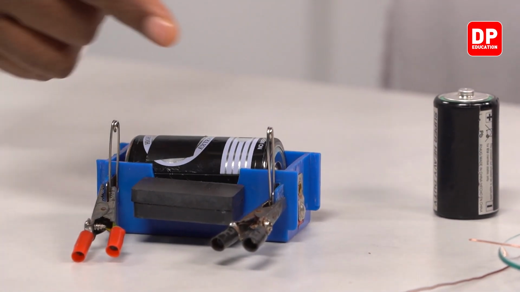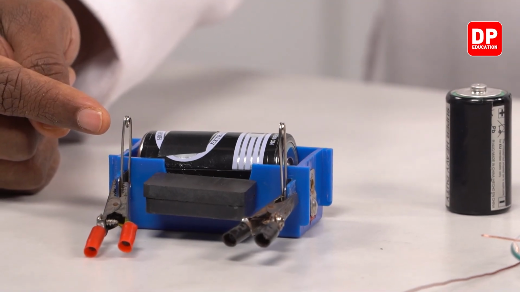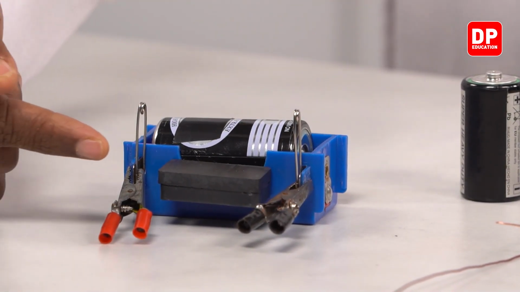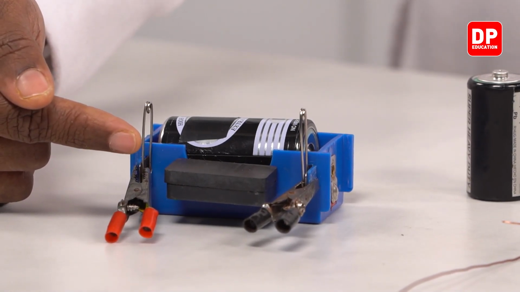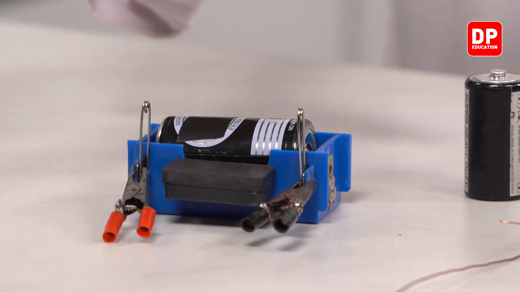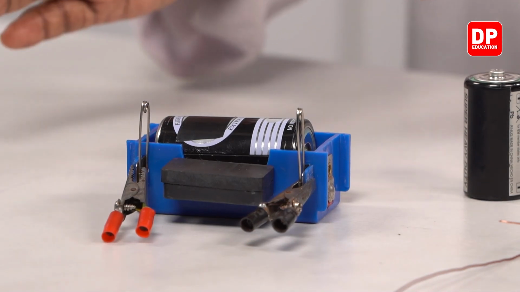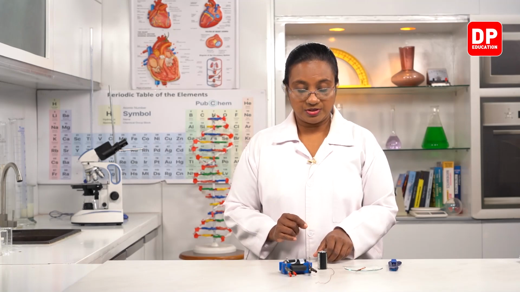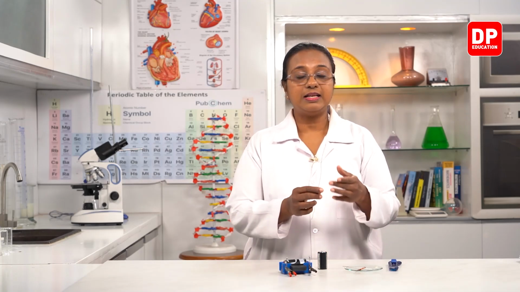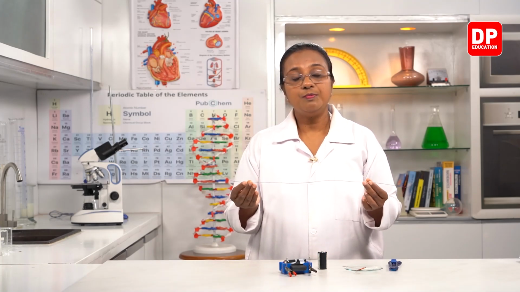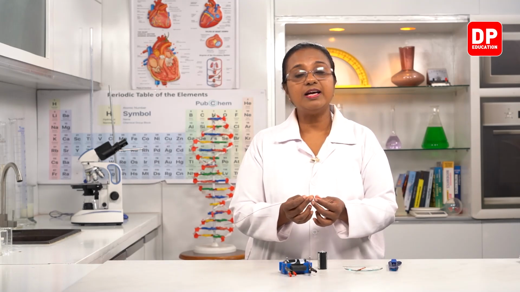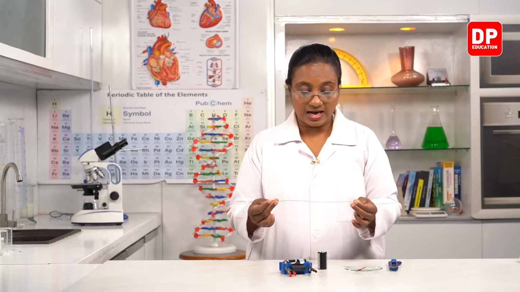And you can see with clips, I have connected it to the batteries, the two terminals of the batteries. And also, I have already attached the magnet. So, this is part of the setup that we need to have for the activity. In addition to these, students, we need a conducting wire, from which we have to make a coil. So this is a conducting wire, an insulated conducting wire.